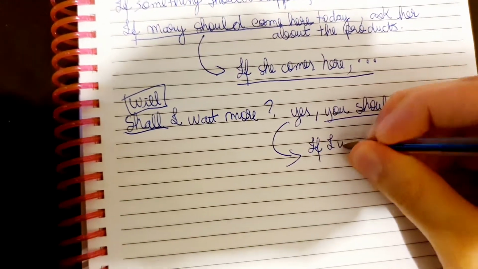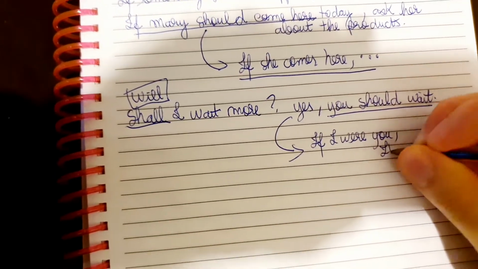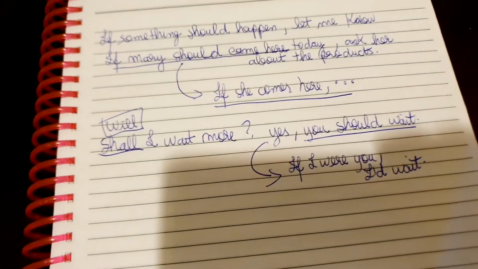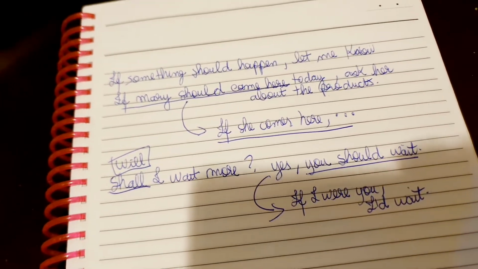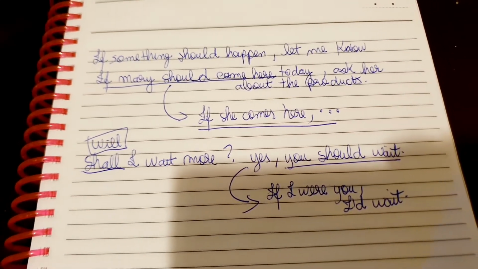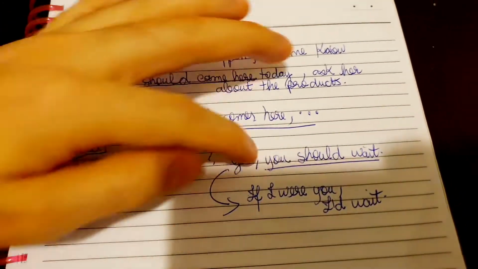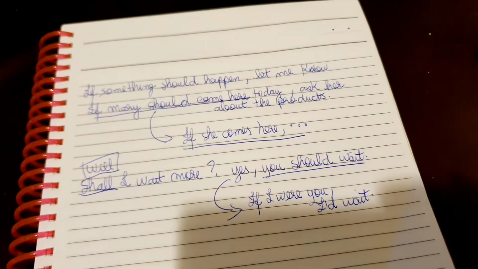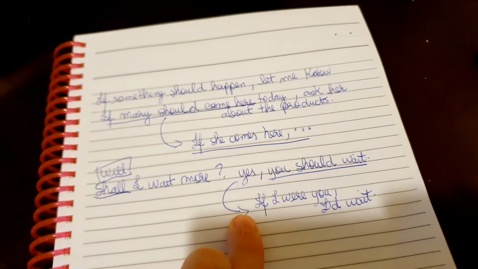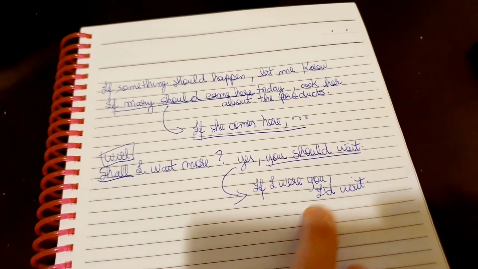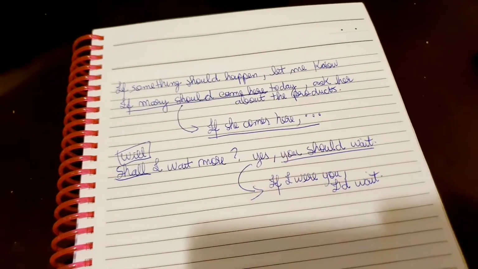if I were you, I'd wait. You know this expression, if I were you? It's used for the situation where you put yourself in the place, in the position of the other person. And then you say, if I were you, I would do this, I would do that. Yes, you should wait. It's like a recommendation. If you recommend something to somebody, it means that if this happens to you, you would say yes. If I were you, I'd wait, or you should wait, right? It has the same meaning.